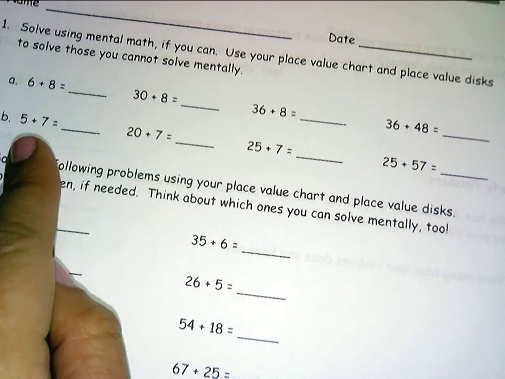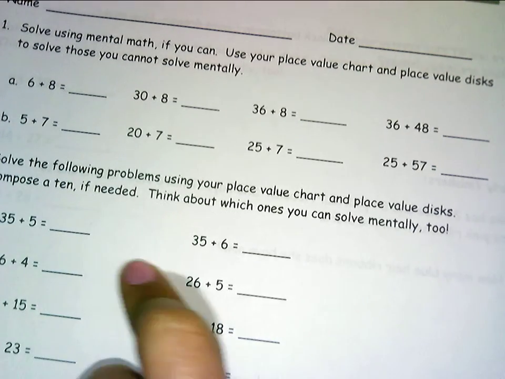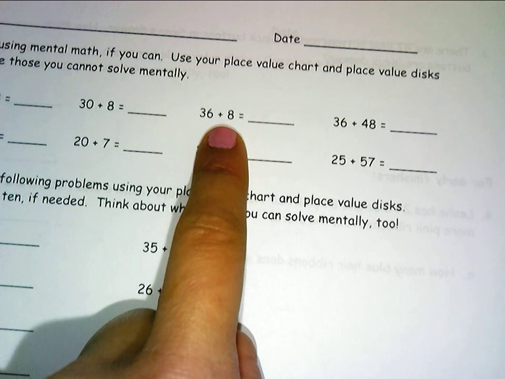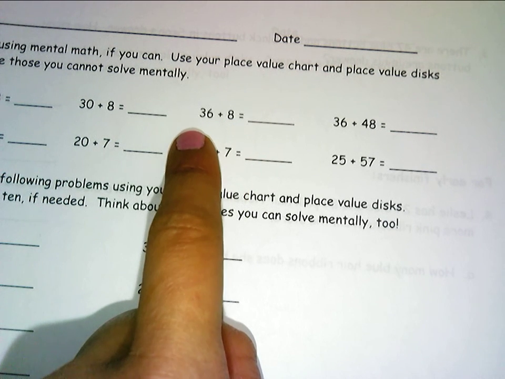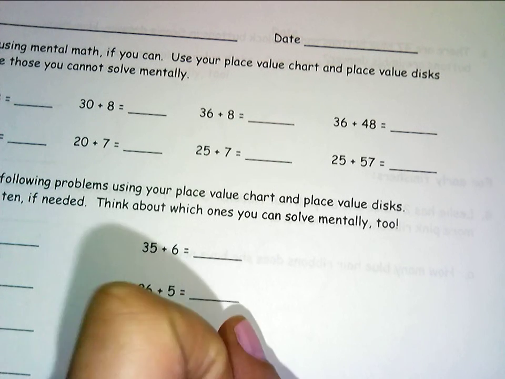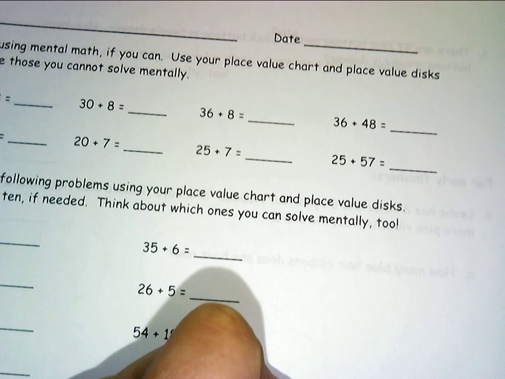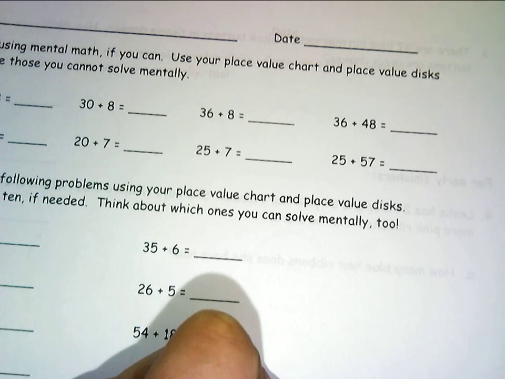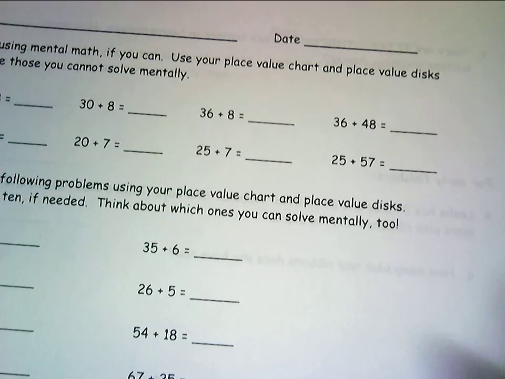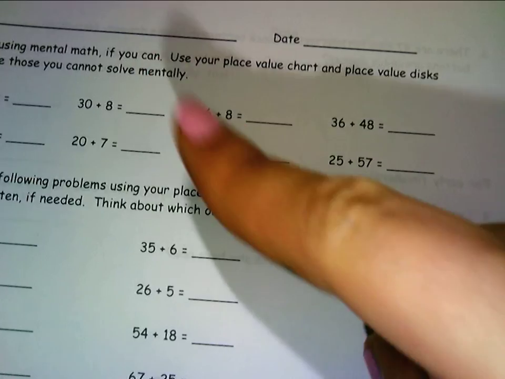So you're going to try to solve them mentally, but if you can't, then you're going to draw it on your work mat. You're going to draw 36, and then you're going to draw 8, and then you're going to add the ones, tens, hundreds, and then you're going to compose a group of 10 if you can. So 10 ones, you regroup for 1, 10.